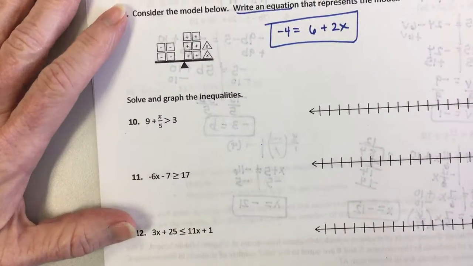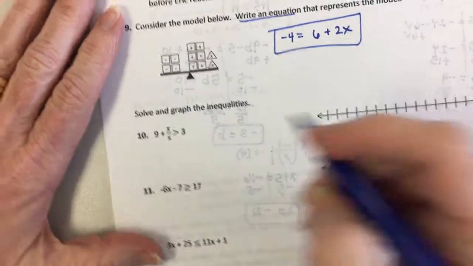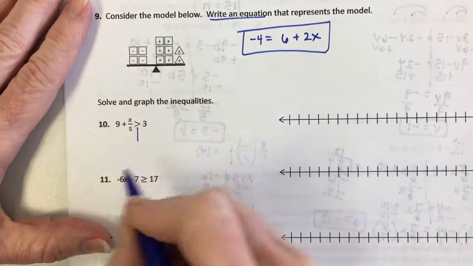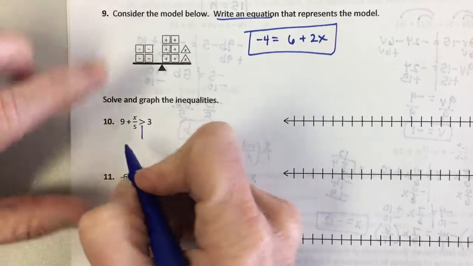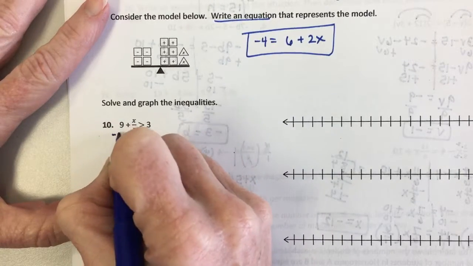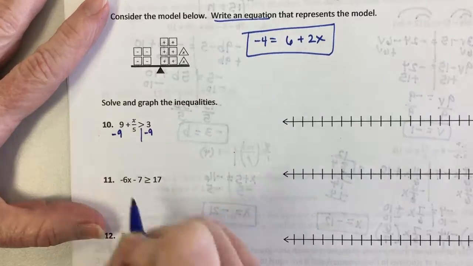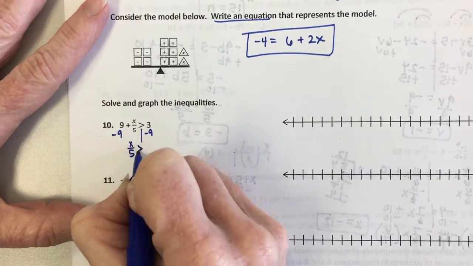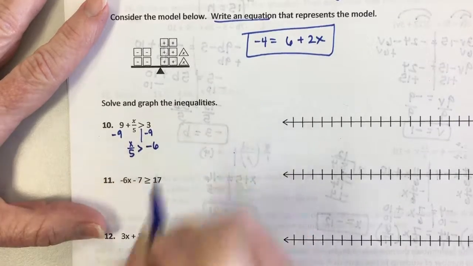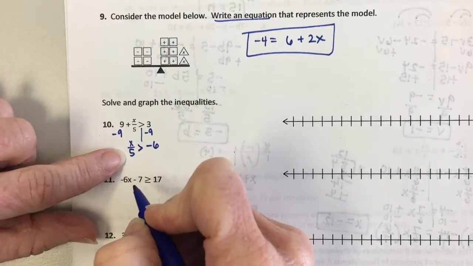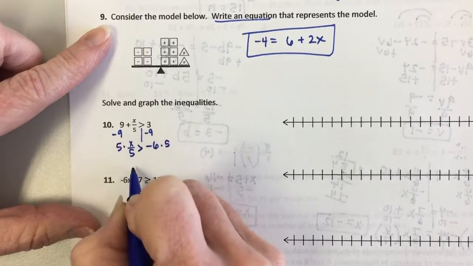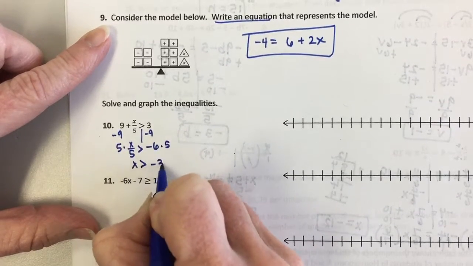Number 10, 9 plus x over 5 greater than 3. So I'm going to solve inequalities the same as I solve equations. I'm going to move the 9 first. So in order to get rid of a positive 9, the 9's being added, I need to add a -9, or I need to subtract 9. So this becomes x over 5 greater than 3 minus 9, which gives me -6. I need to solve for x, so I'm going to do the opposite, which would be to multiply by 5, since this is division. So x is greater than -30.